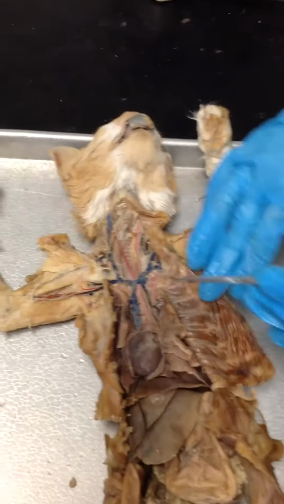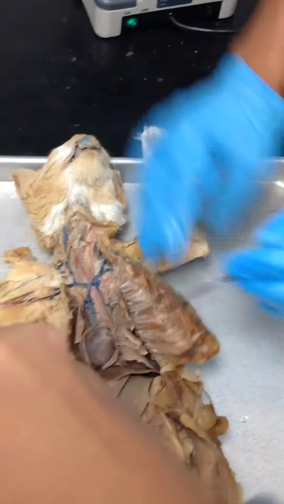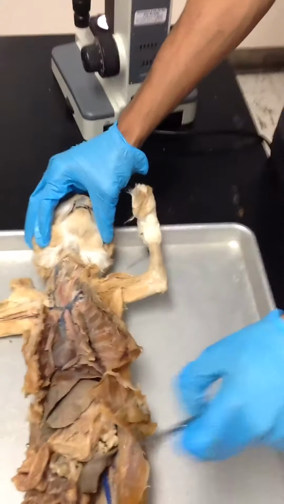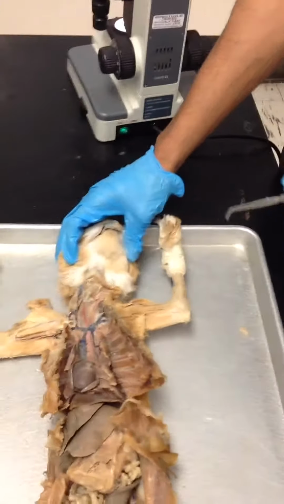So the left would be on this side, and then the right. And remember, it's anatomical position, so left and right. But the right subclavian doesn't come out of the aortic arch, right? No, it doesn't. Exactly. It comes off that brachiocephalic artery.